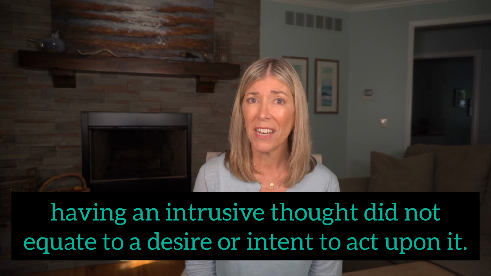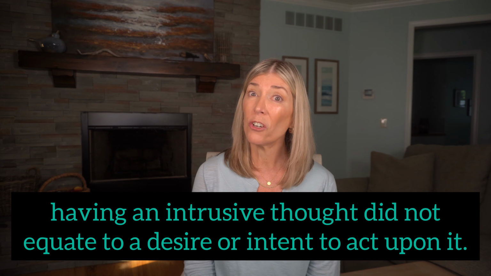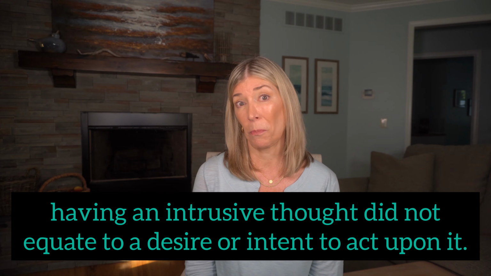Now, she learned that the fear of acting impulsively on her unwanted thoughts was a common fear in individuals with OCD. So with this understanding, Sarah began to cultivate self-trust and regain confidence in her ability to manage her own behaviors. Sarah realized that her intrusive thoughts did not define her character or predict her actions. She recognized that having an intrusive thought did not equate to a desire or an intent to act upon it.